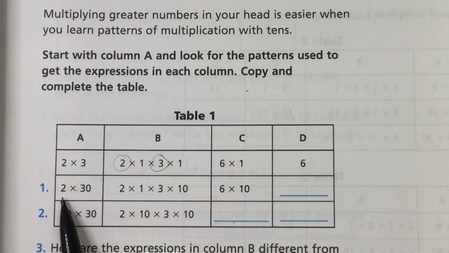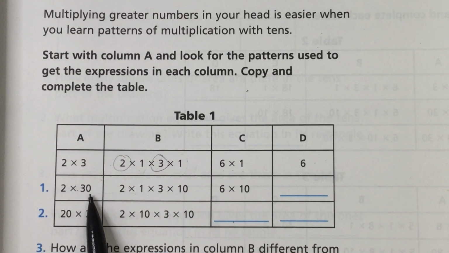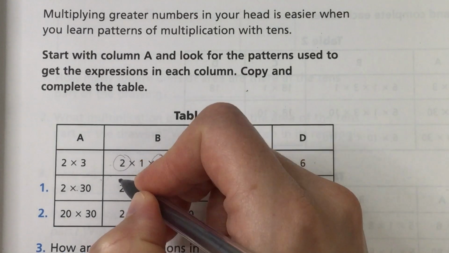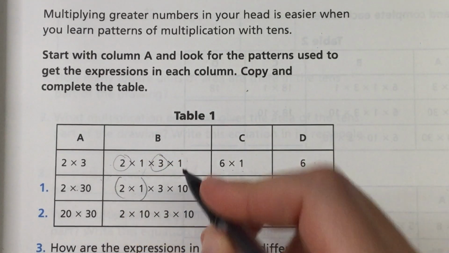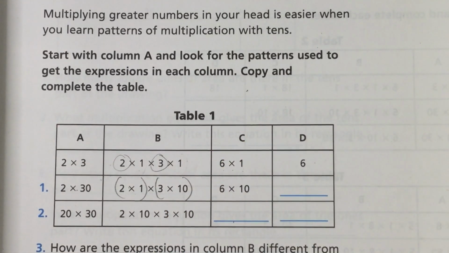So then for A, down here for the second one, 2 times 30. The only thing that's changing here is that we are adding a place value to 30. So instead of 3, now it's tens. So let's see. First of all, let's break apart the 2 and 1. And then let's break apart the 30, 3 and 10. So we have 2 times 1 and 3 times 10. And we're looking at how that looks a little bit different.